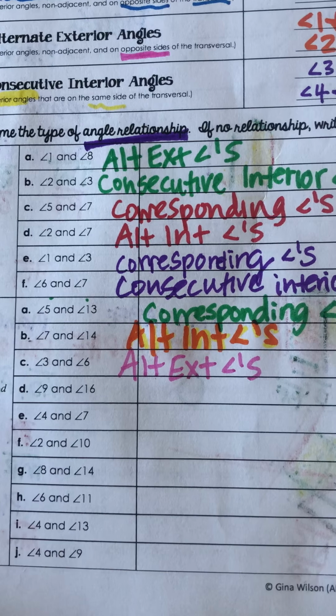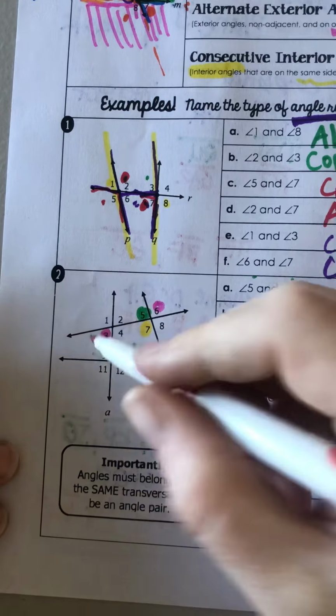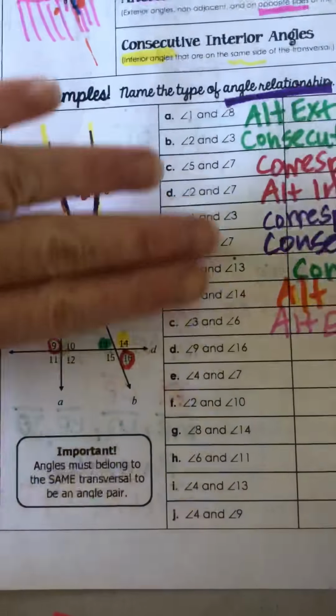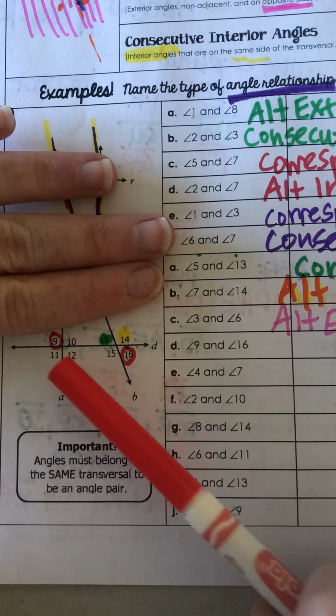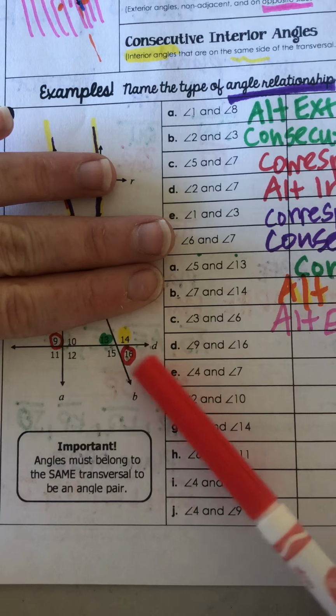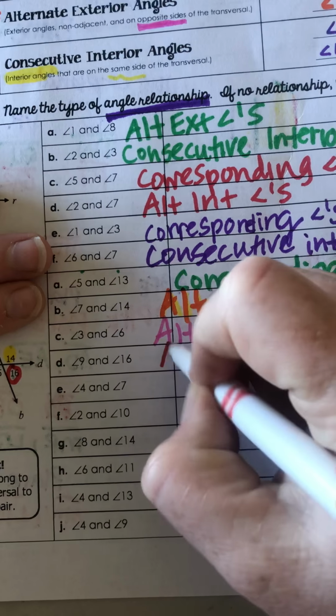All right, 9 and 16. Okay, let's see what matters there. So I have 9 and 16. All that matters is the second half of the graph now. Okay, so they're alternating across the transversal D, but they're staying on the outside of A and B. So same thing here.